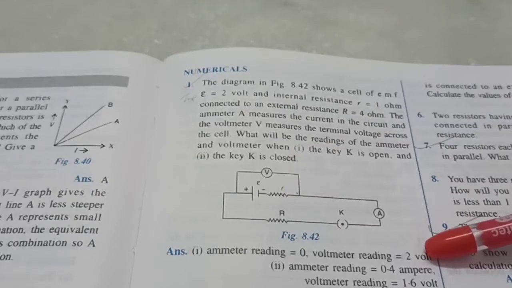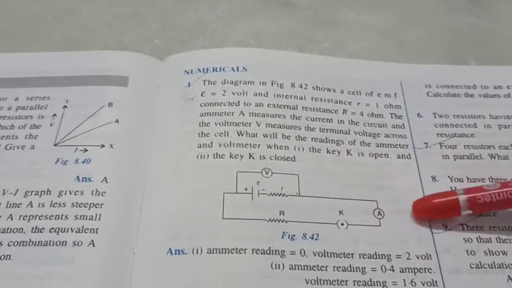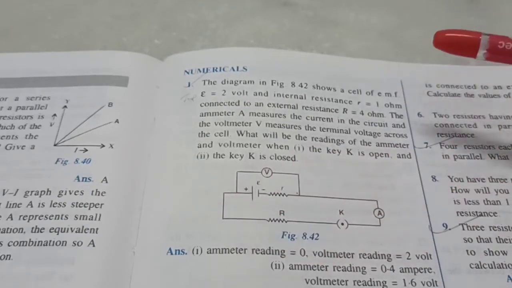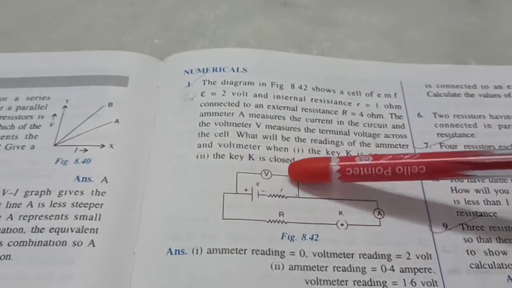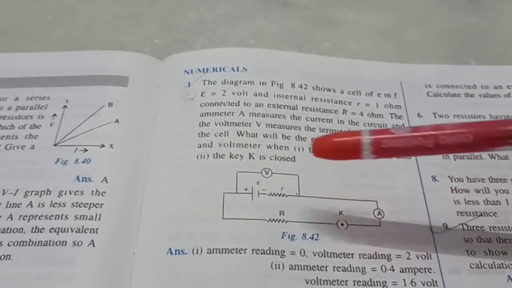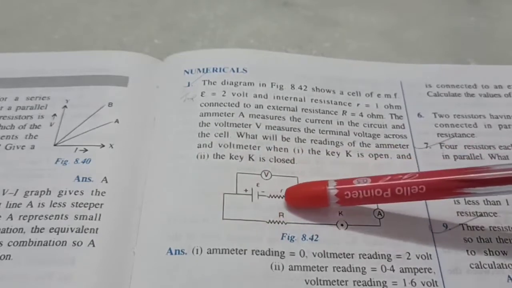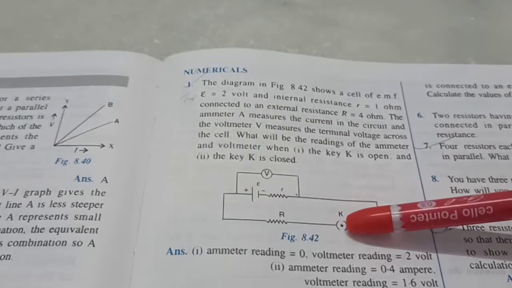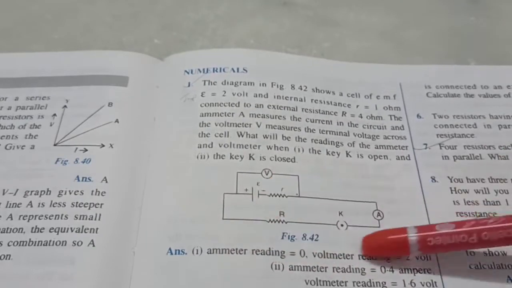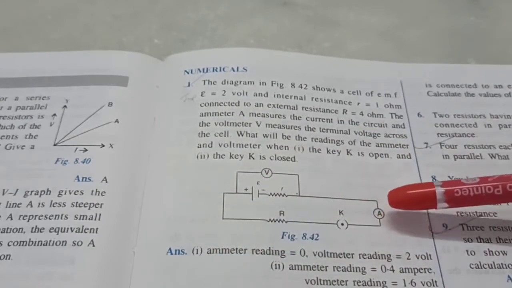But the moment the key is closed, some current will flow through the circuit. Earlier, the current was flowing only through this tiny circuit out here. Even if this key is open, this circuit is always complete. That is why voltmeter is connected in parallel. But now that this key is closed, this circuit is complete, current will flow through this. So how much current will it measure?